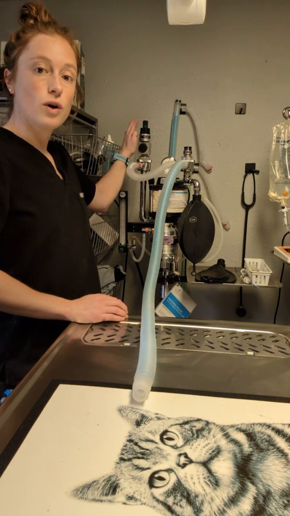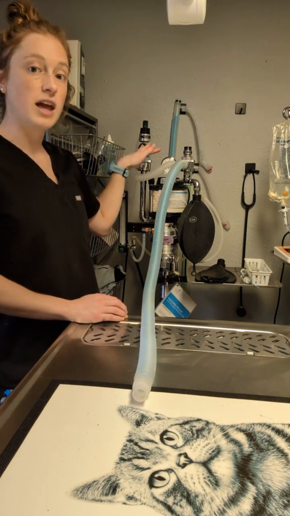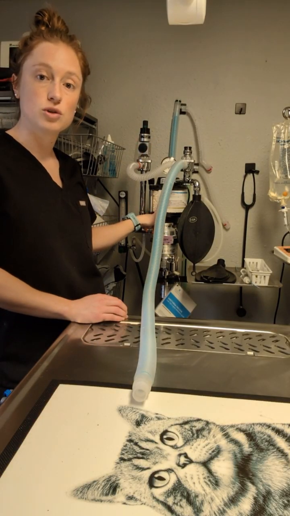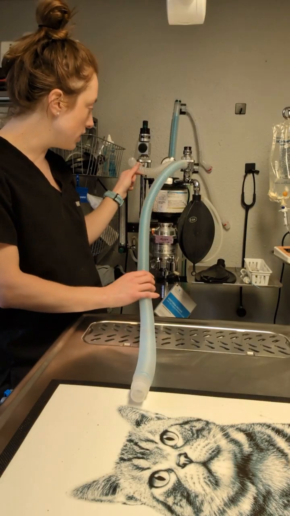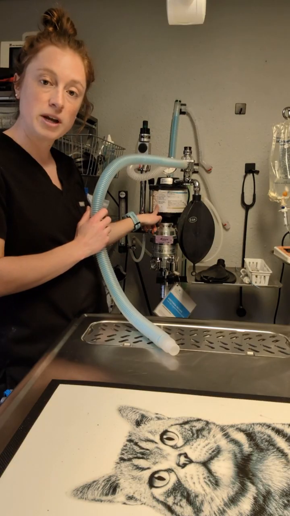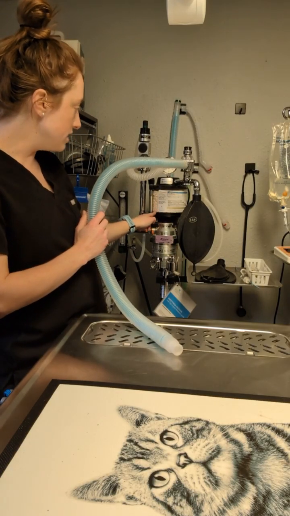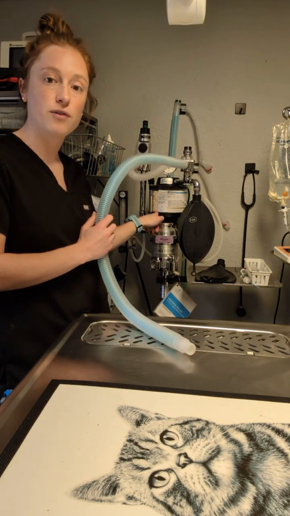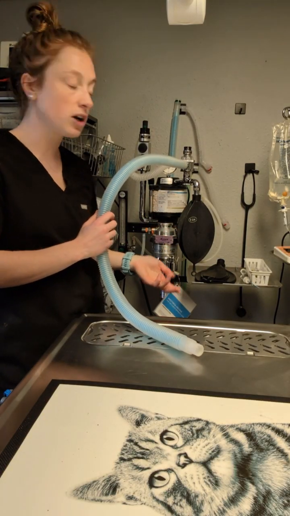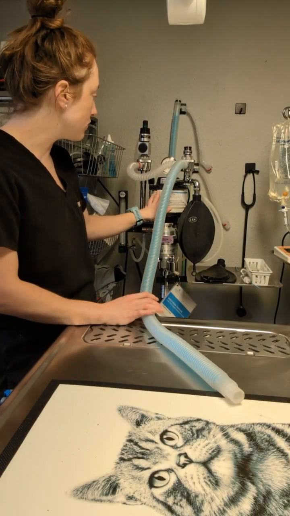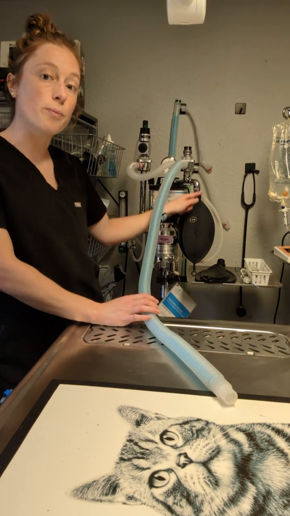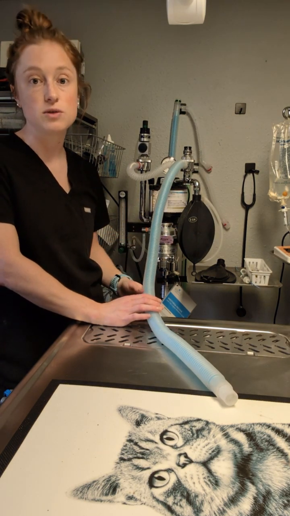The air will go out, and some of the air, since this is a rebreathing system, will go back through our CO2 absorber. We just have a canister in here, and it absorbs the CO2 that the patient's breathing out. The beads in here will change color if they need to be swapped out, so if they're not effectively absorbing the carbon dioxide. And then after it goes through this absorber, some of this gas will go back into the breathing system to be used again.